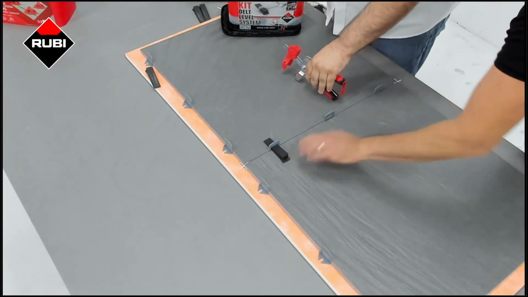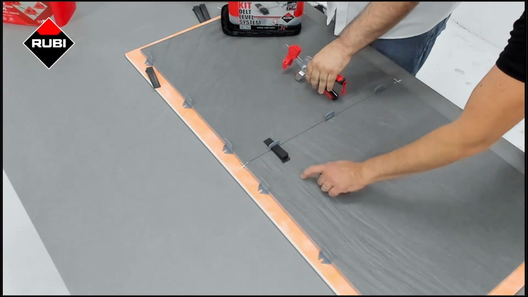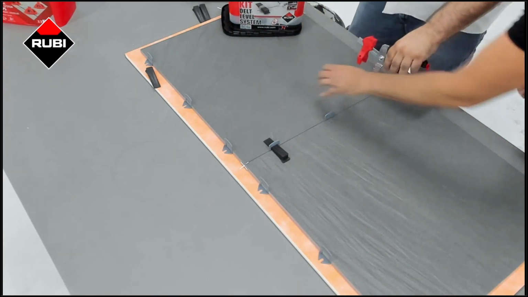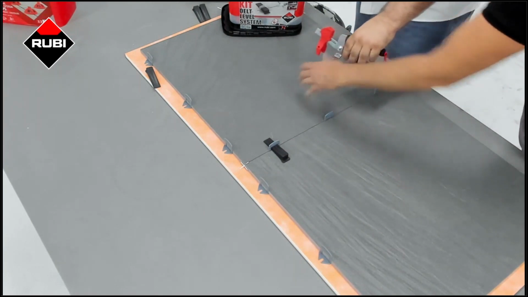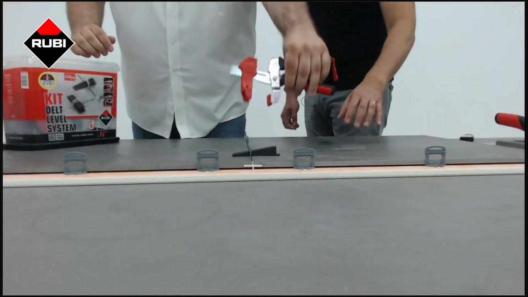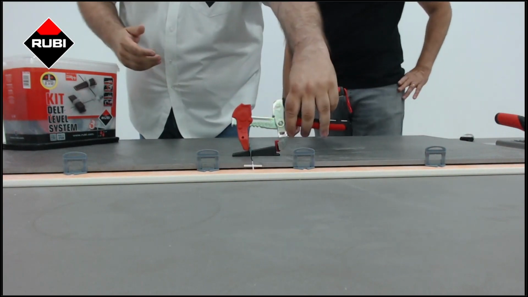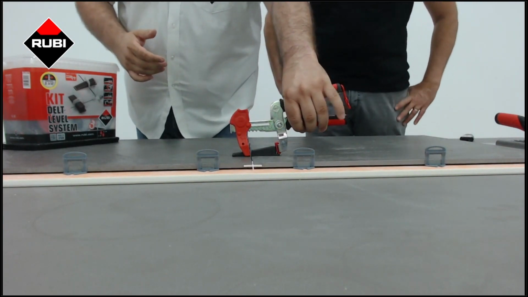What we are going to do is push up the tile being installed, compared with the tile that is already installed, which is supposedly already at level. So always from the new tile to the tile that is installed. That's the direction for the wedge.